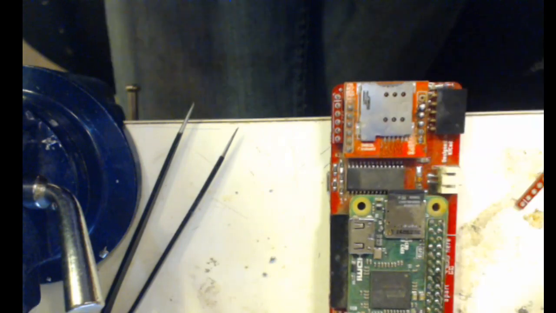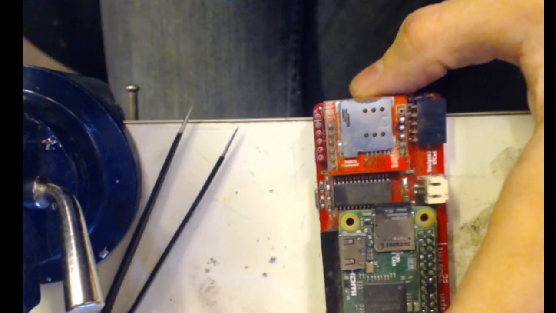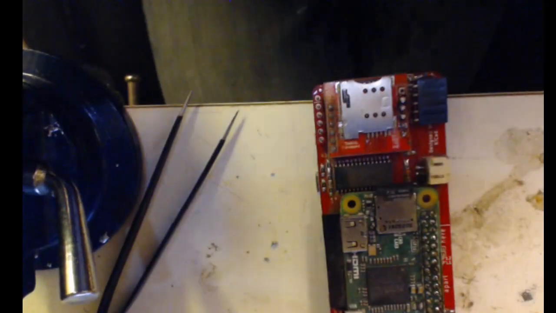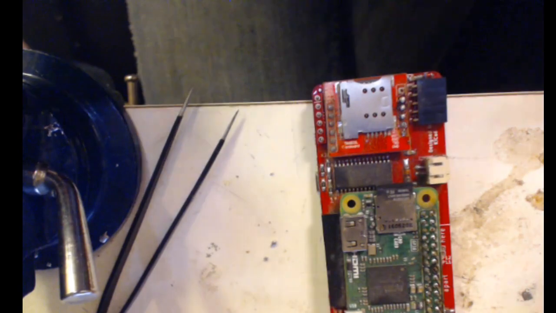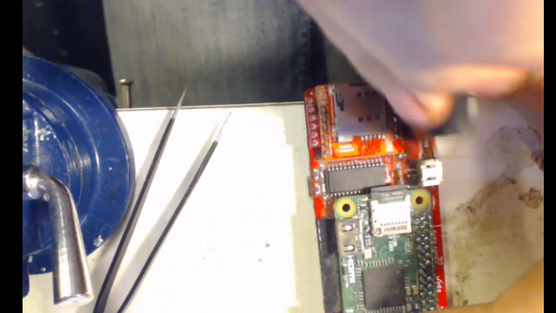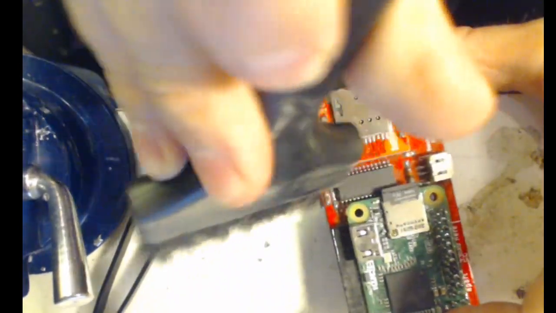So what I'm going to do is put some solder. Okay, there's a lot of lint here. I'm going to take a brush. Then I'm also going to turn the lights on. There's a lot of lint from my pockets and dust, basically.